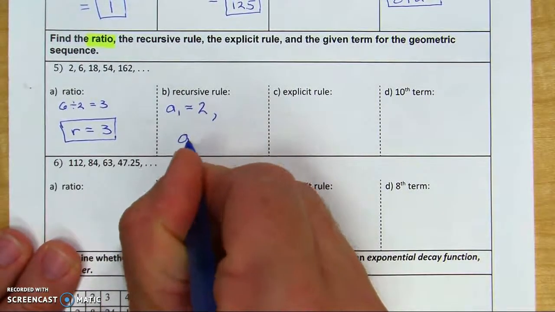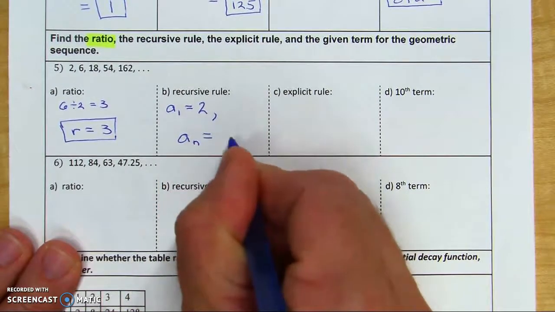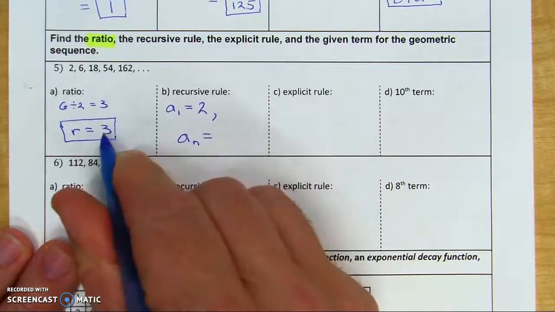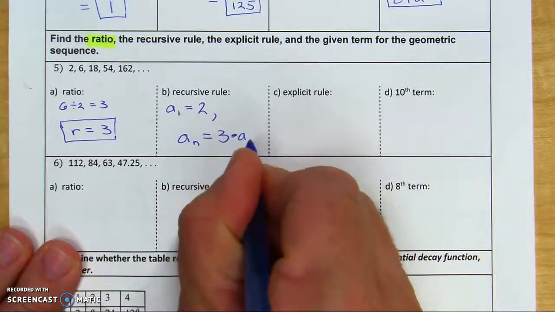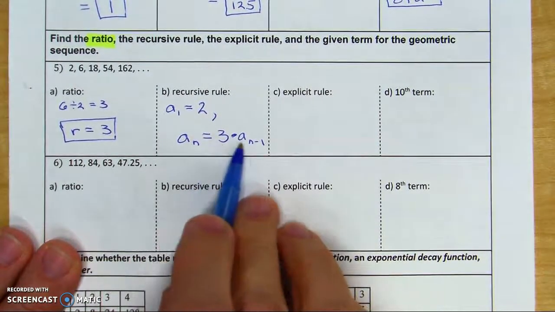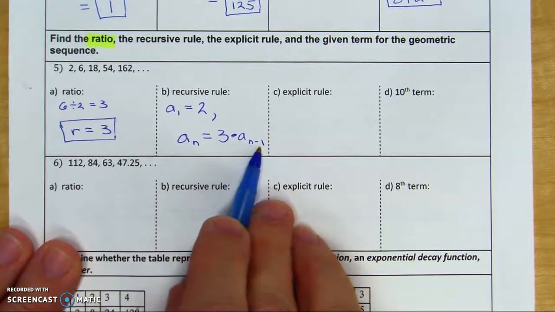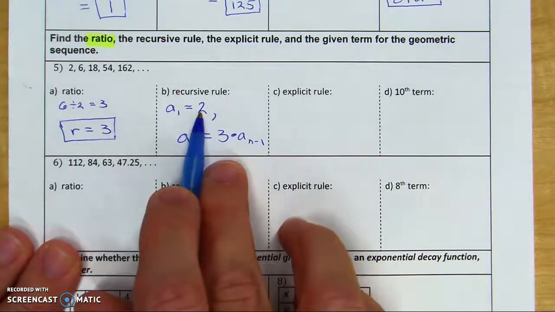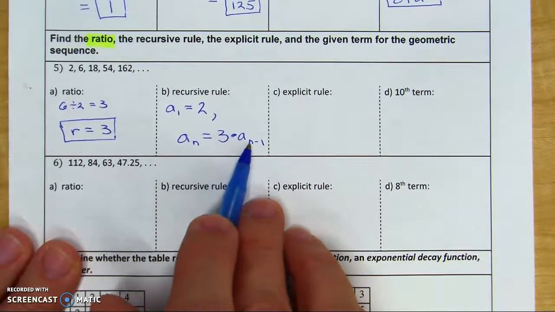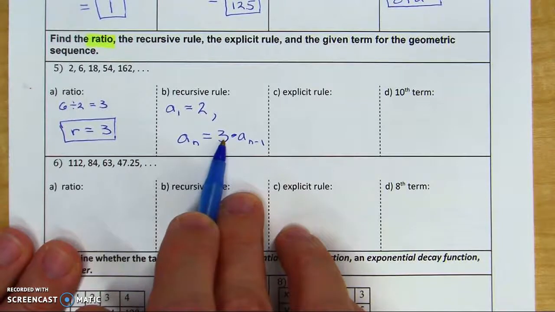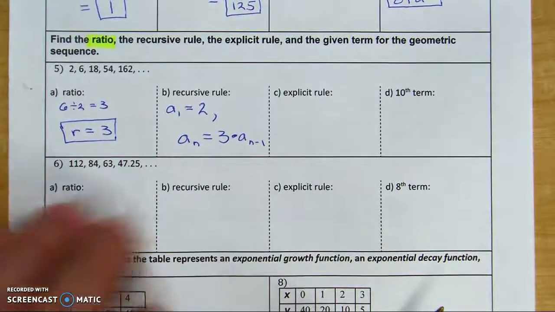So to get the next term, we have to multiply the previous term by 3. And this right here means the previous term, a sub n minus 1. So we would take a 2, multiply it times 3, we get a 6. And then we would take the 6 right here, multiply it times 3, and you get 18, and so on.